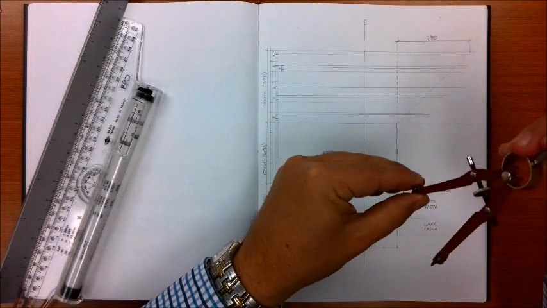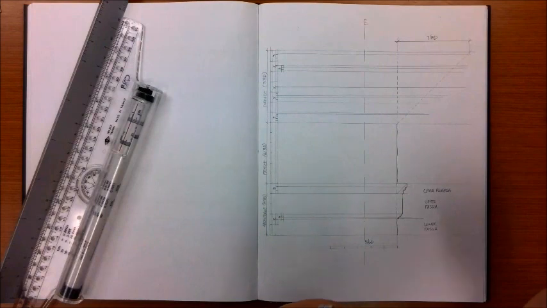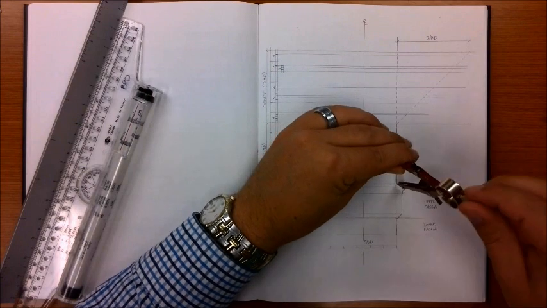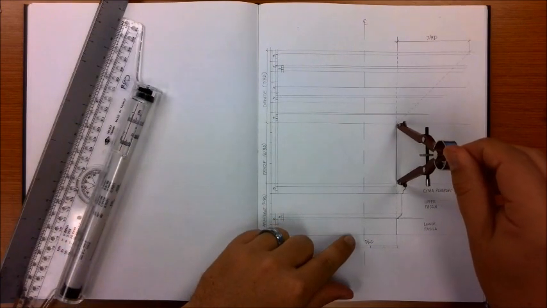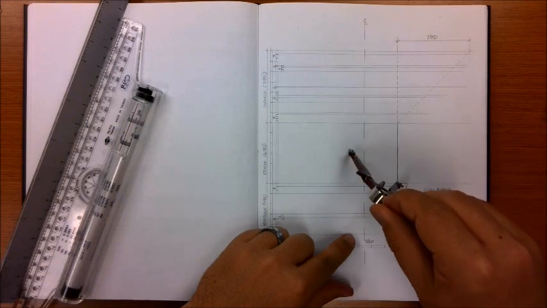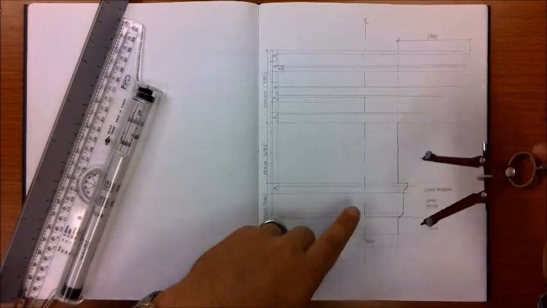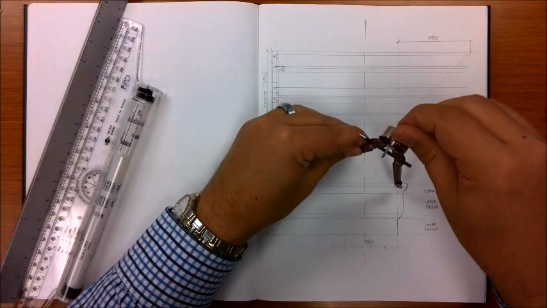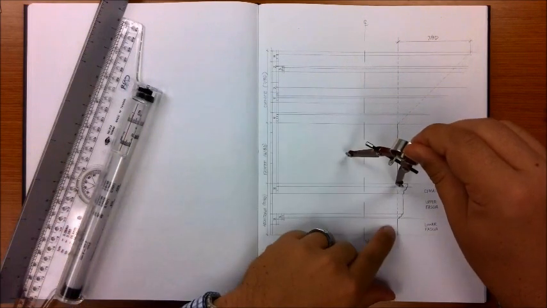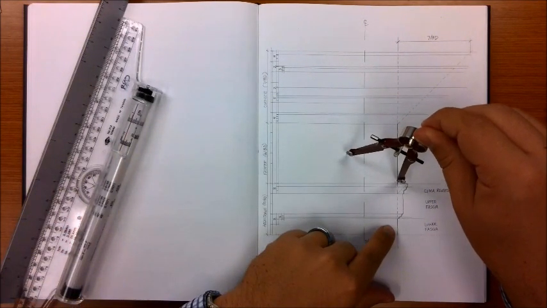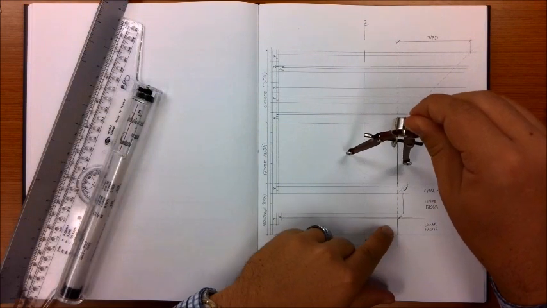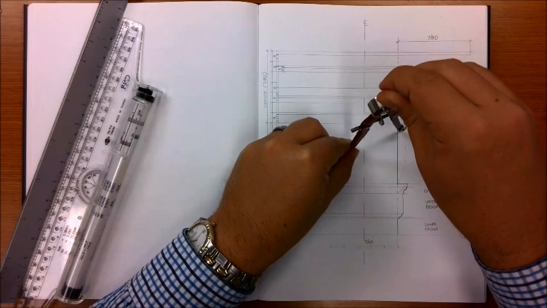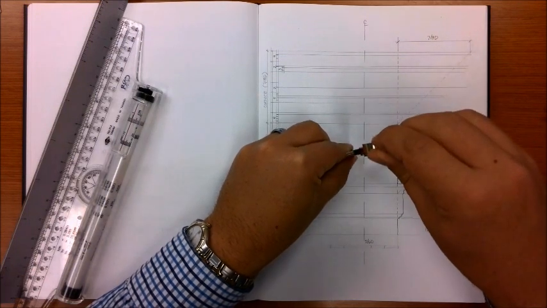We're going to move our compass, place the point on the bottom now. Make sure it's lined up there on the top again. Bring that light down. And where those two intersect, I'm going to now place my compass there at the center point. And I'm going to create a dashed little radius there.